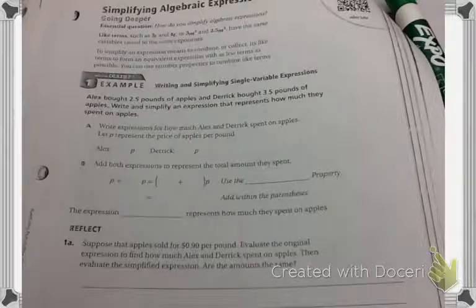Hi, 8th grade. We are on Unit G, Concept 1, Simplifying Algebraic Expressions. So how we simplify algebraic expressions is we always have to combine like terms. So a like term is right here at the top of the page.